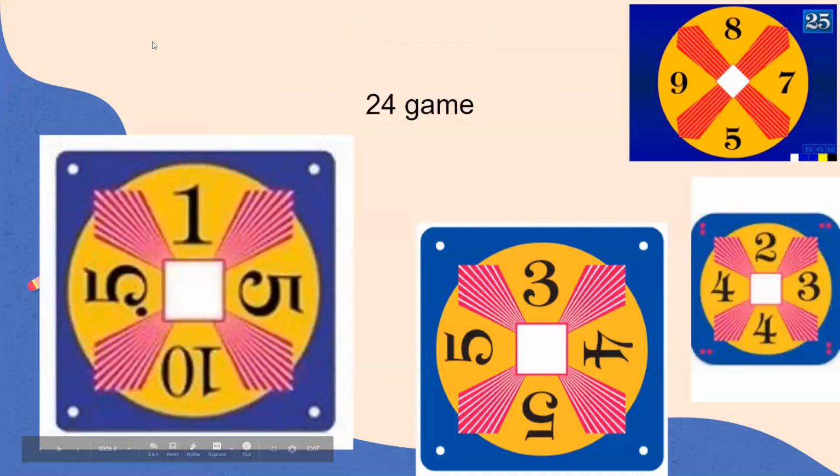Now we'll move on to the 24 game. This is what I was trying to get to before. If you don't know the rules of the game, I'll use 3, 4, 5, 5 as an example.